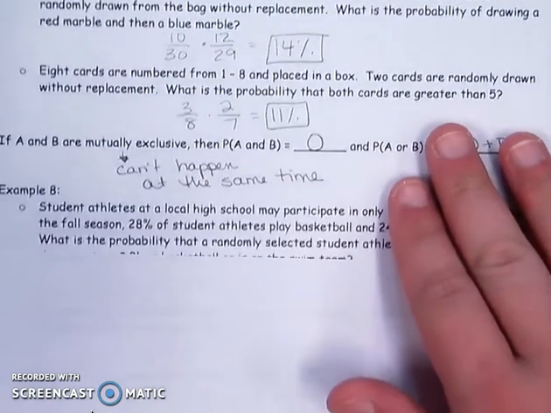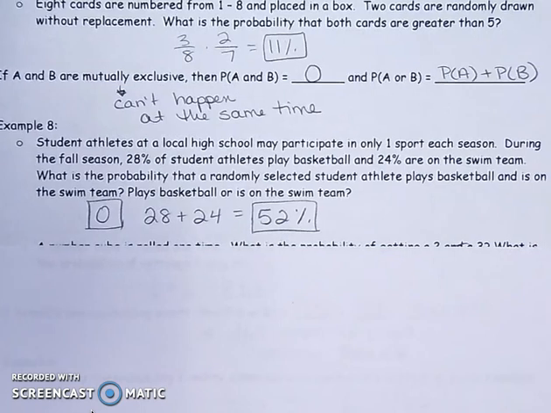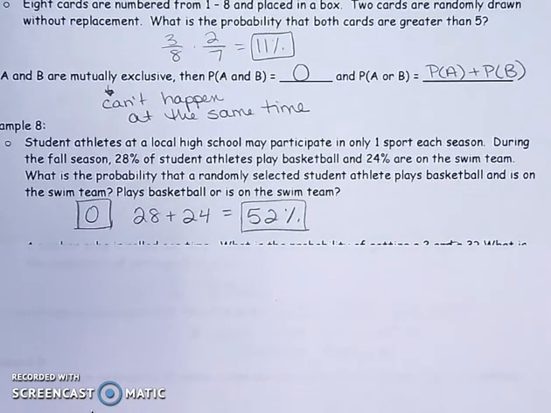In this example, student athletes at a high school can only participate in one sport. Most high schools aren't like that, but some are. During the fall season, 28% of athletes play basketball, 24% on the swim team. What's the probability that they can play both? Well, they can't play both because the school says they're only allowed to participate in one. But what's the probability that they play either one? You add them up, and that's 52%.